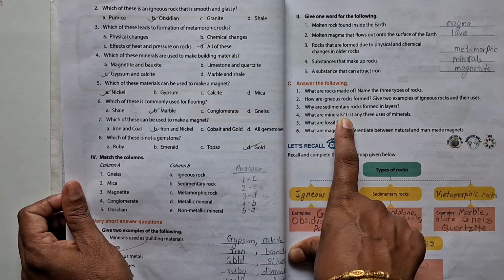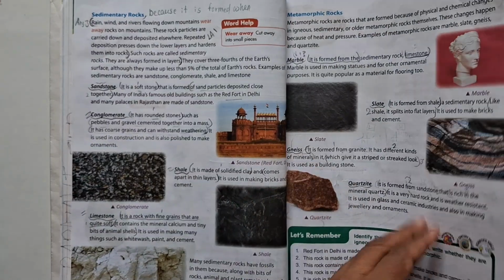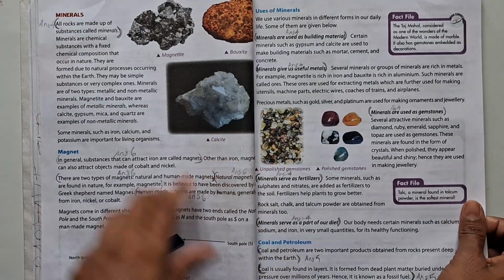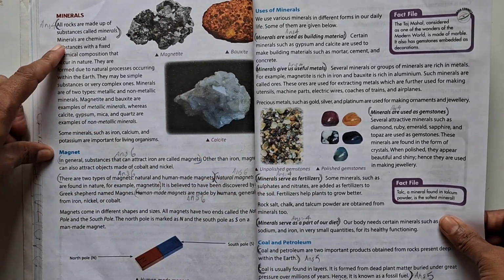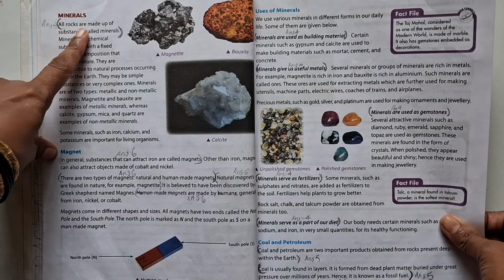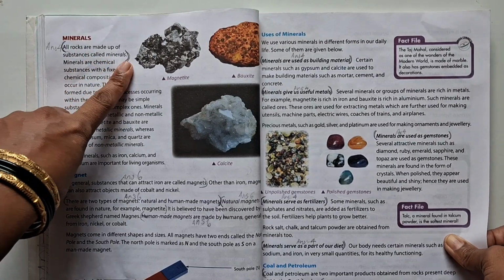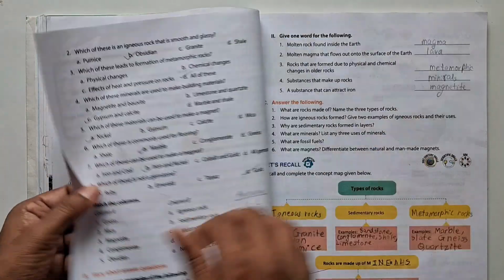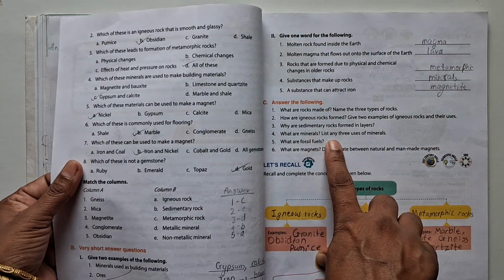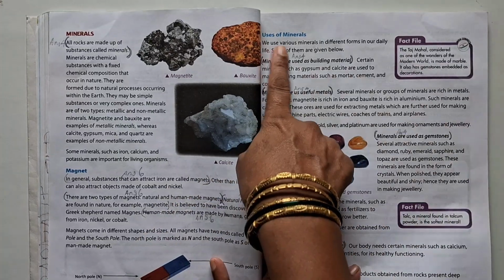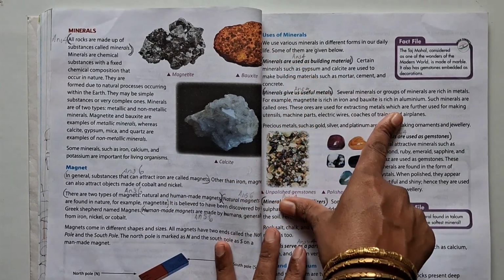What are minerals? List any 3 uses of minerals. The answer is at the end of the chapter. All rocks are made up of substances called minerals. Next, list any 3 uses of minerals. Here are the uses of minerals. You write down 3 uses.